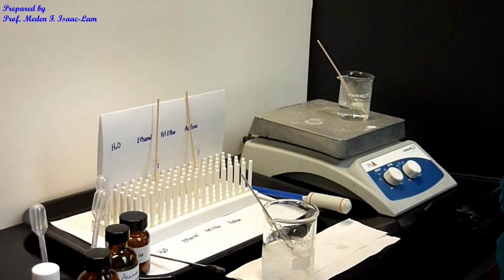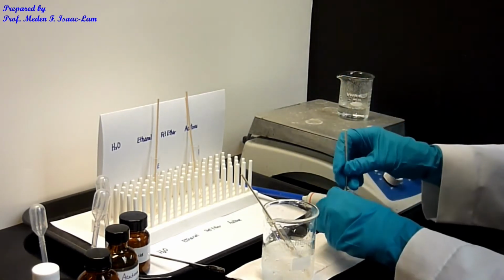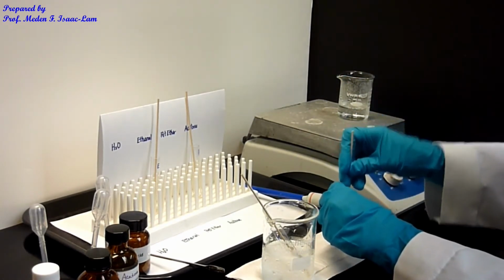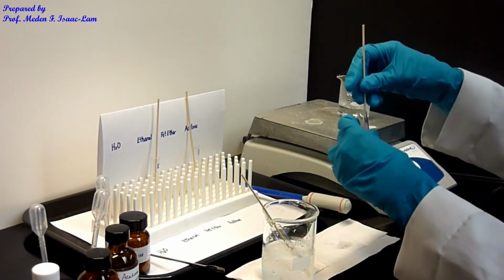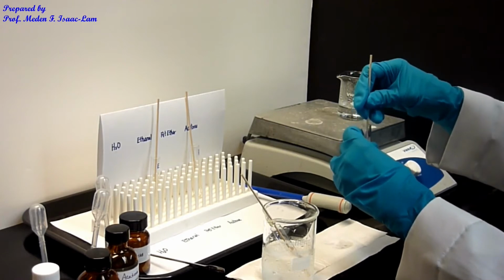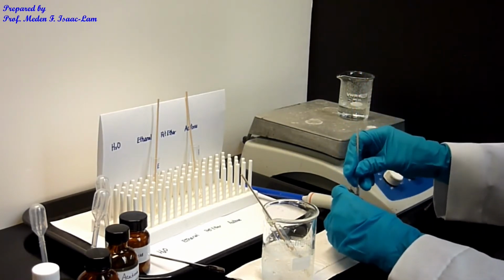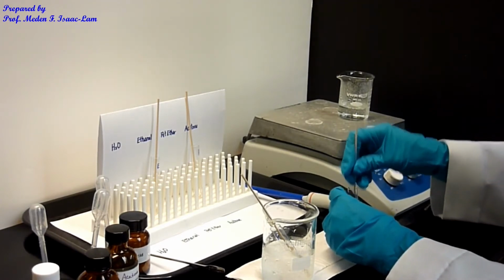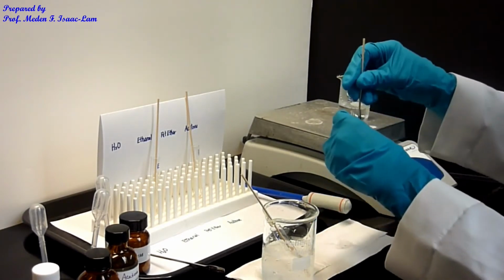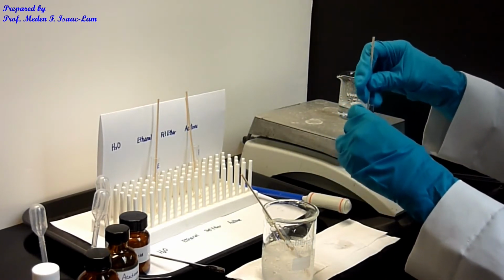Okay. So now this water sample, I'm still crushing it, and it's taking a while. Probably need to heat it some more, but I see less solute now.